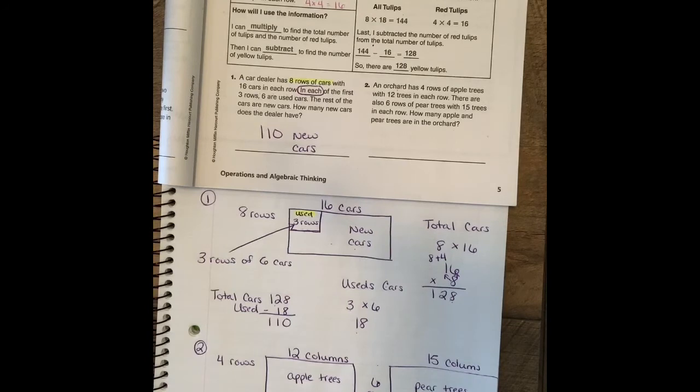So I'm going to break this box up and I'm going to have a 10 plus 2. 4 times 10 is absolutely 40, and 4 times 2 is absolutely 8. So 4 times 10 is 40, 4 times 2 is 8, 40 plus 8 is 48 apple trees. So there are 48 apple trees in this orchard.